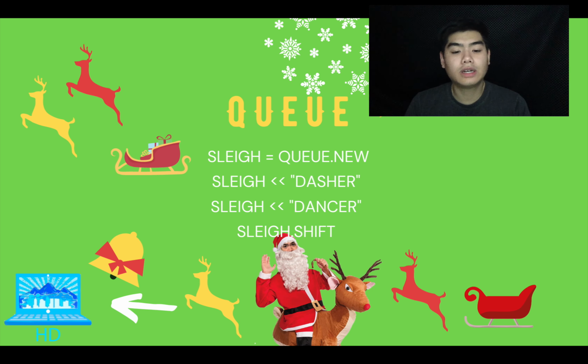When everything is done and Christmas is all over, you would have to unload the reindeer in the particular order, or else they will get tangled and it won't be a quick way to remove items. So you would remove whoever was there first. It might be as simple as doing a dot shift or dot remove on the queue, and that would remove the first reindeer, which is Dasher.